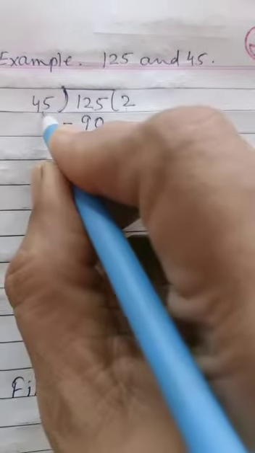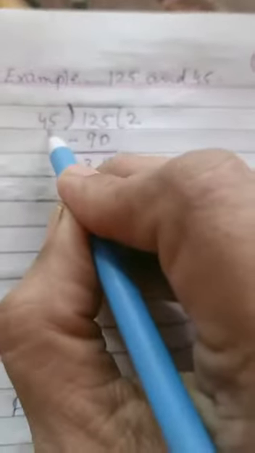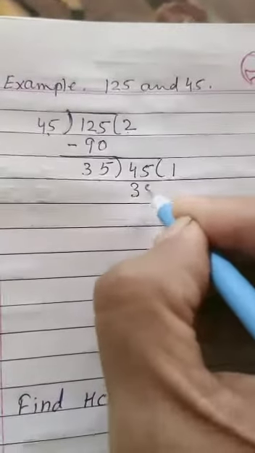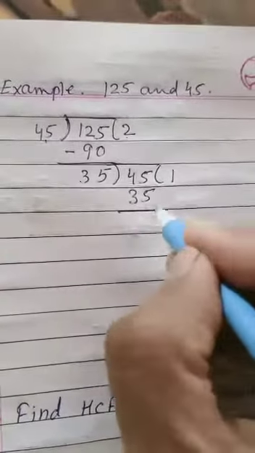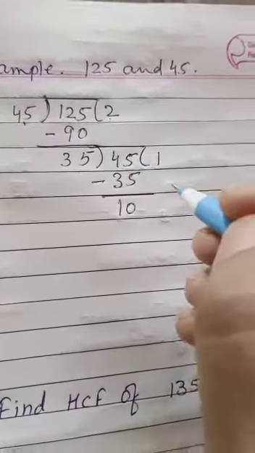Now again this number will become dividend, your divisor. If you are getting some remainder, then your divisor will become dividend and the remainder will become divisor. Okay, so 35 ones are 35, so 10 we will get. When we subtract this, we will get 10.